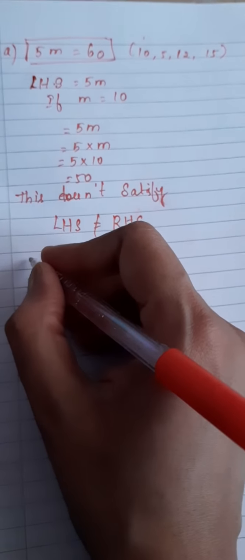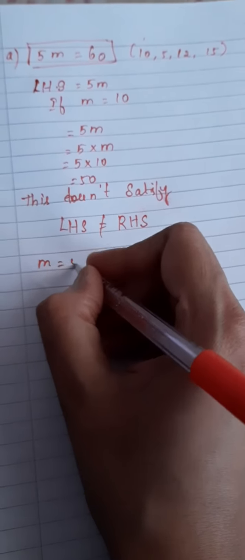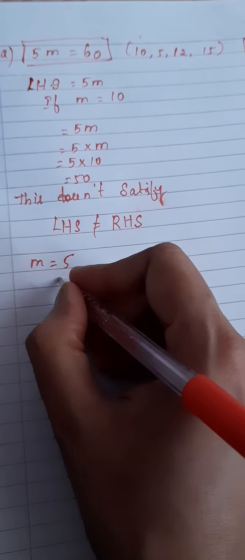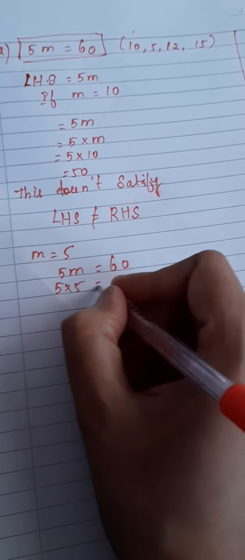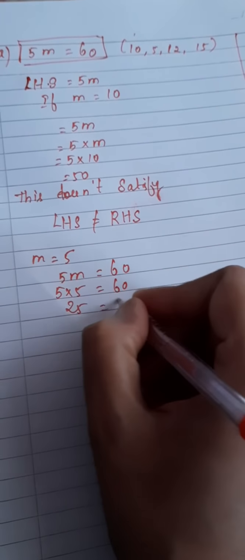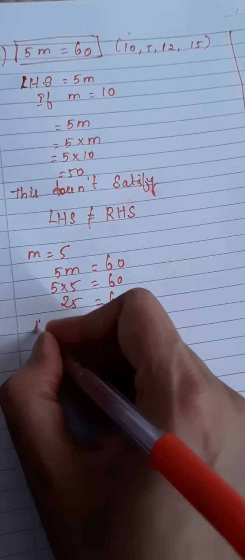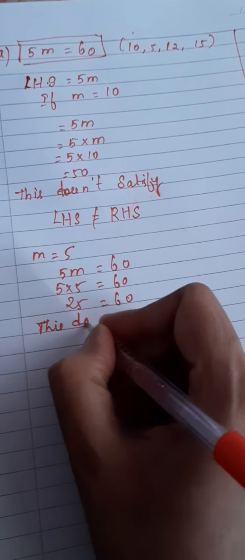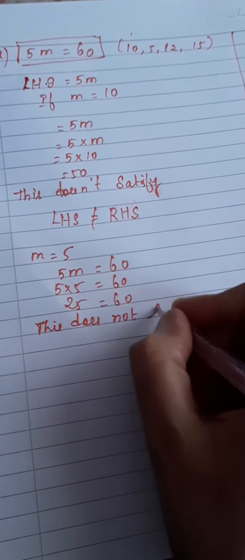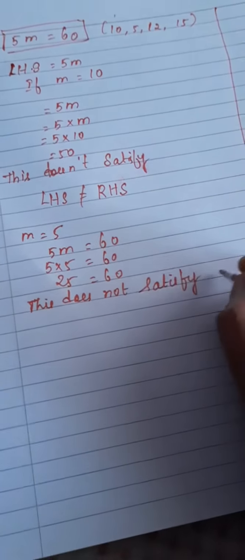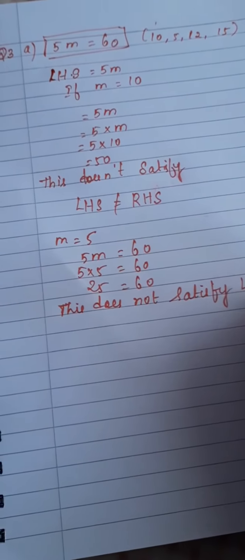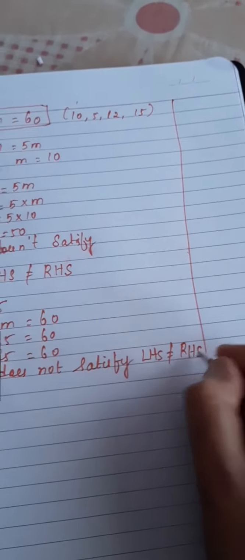Next, m equal to 5. So 5m equal to 60. So 5 into 5 equal to 60. 25 is equal to 60. No, this does not satisfy. Same reason, LHS not equal to RHS.